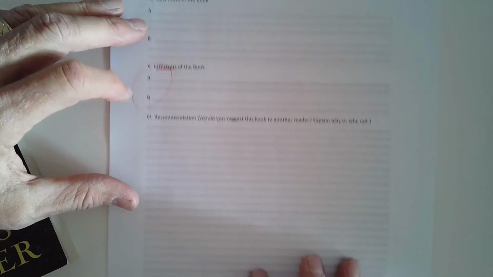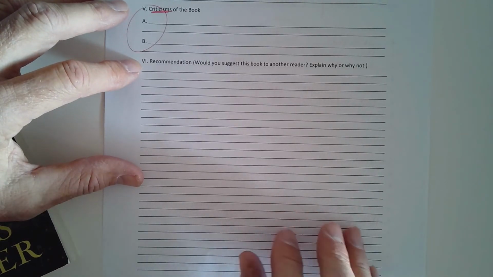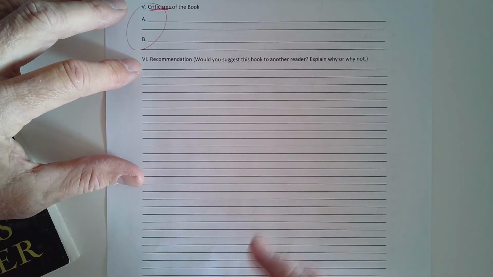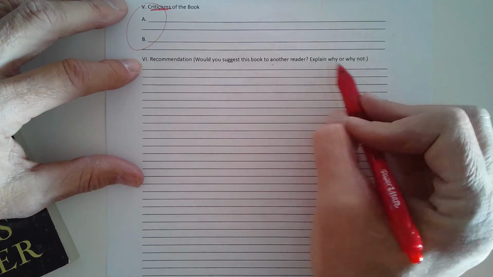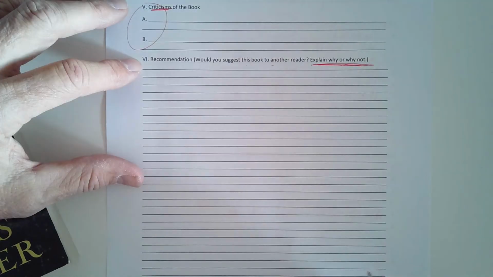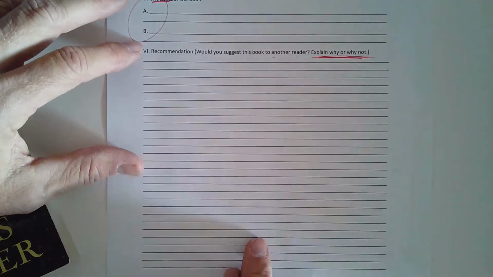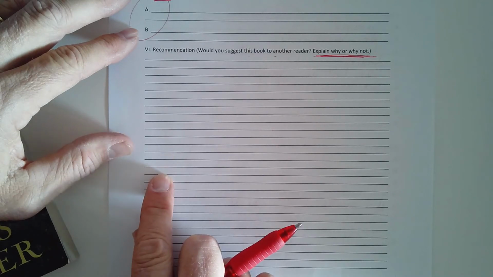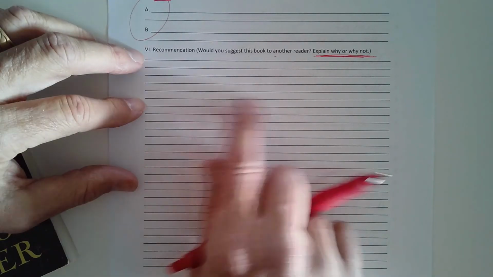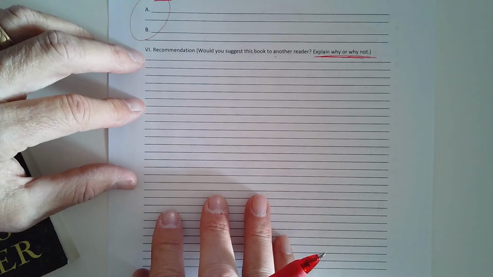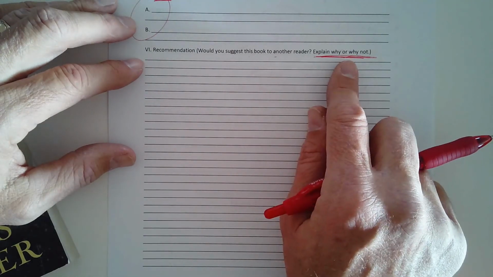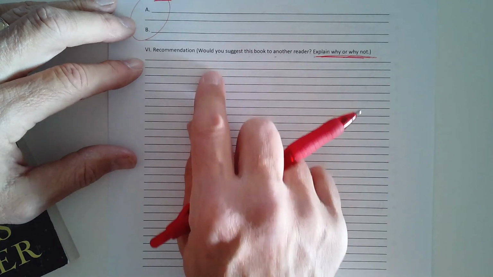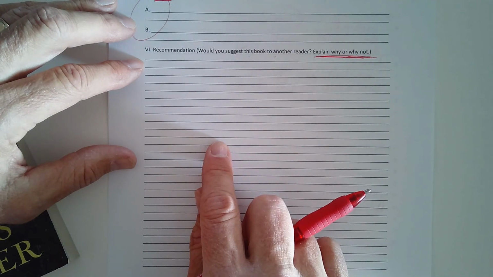And then finally, it says recommendation. Would you suggest this book to another reader and explain why or why not? Some students, I think of Miss Hillscotter and some of the replies I've gotten from her, she'll write quite a bit, so I left you guys plenty of room. Some of you might just put one sentence, and if you just put one sentence, you'll be graded accordingly. So I expect a paragraph, several sentences at least. Okay?